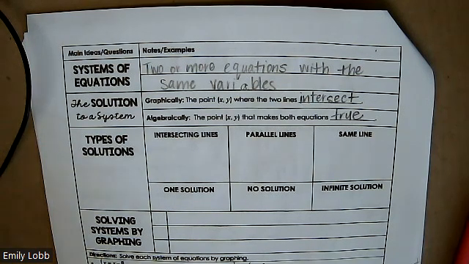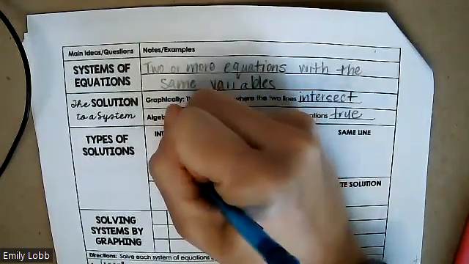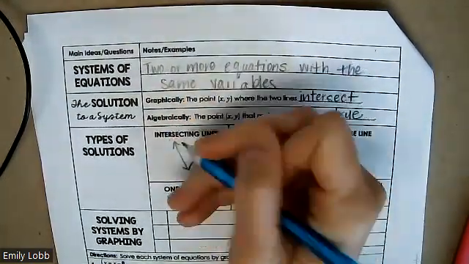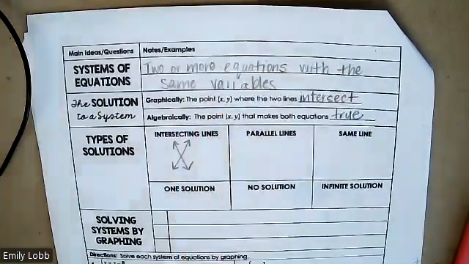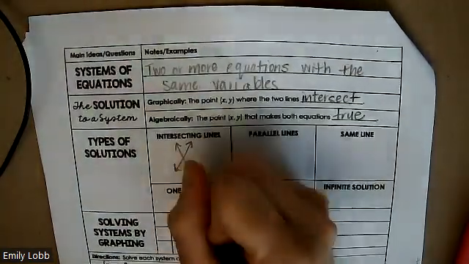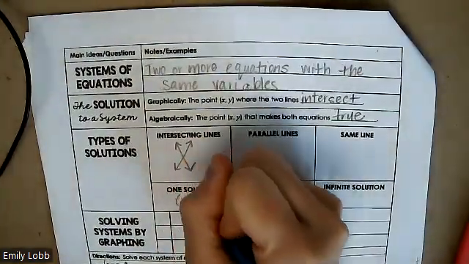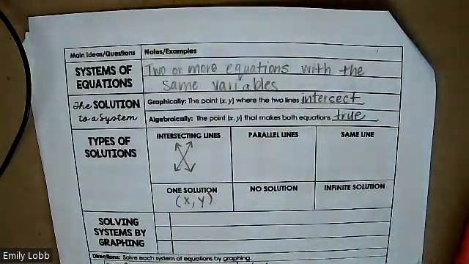All right, here's what I found. Thank you, Siri. All right, intersecting lines. These lines, you can just kind of make an X. If they intersect, there is one solution. And we always list our solution as an ordered pair, X, Y.